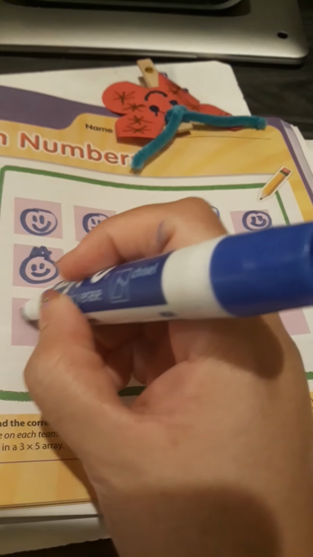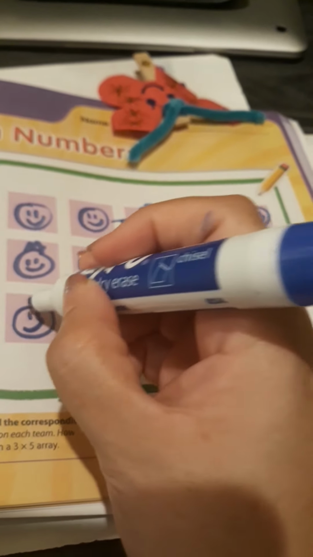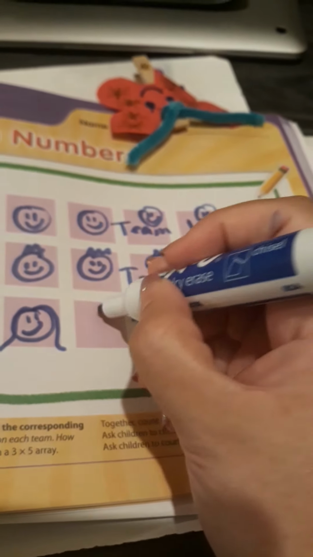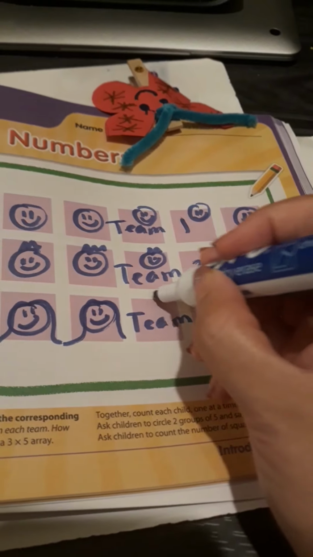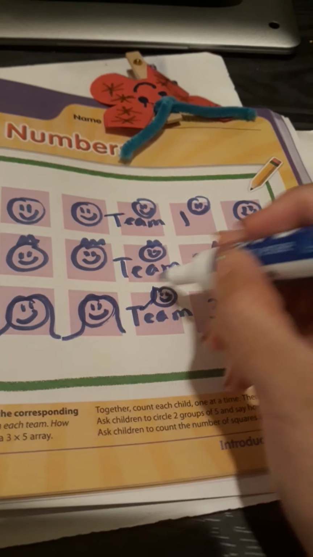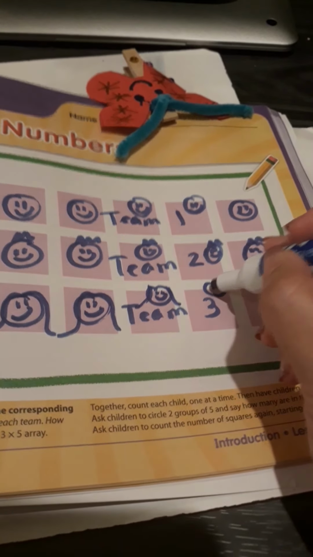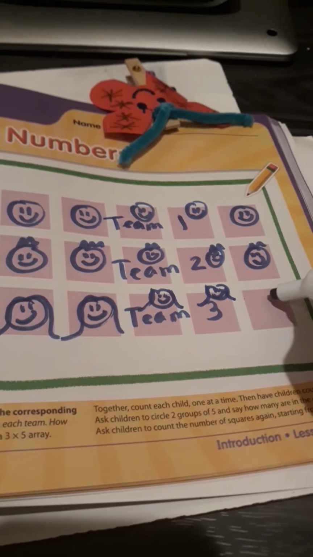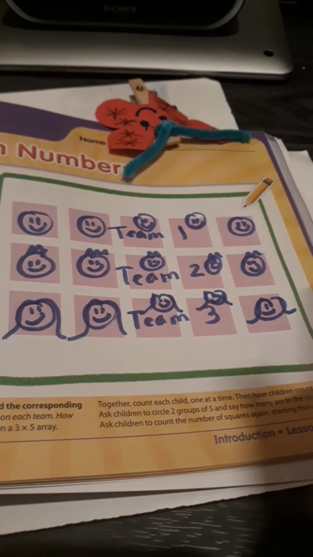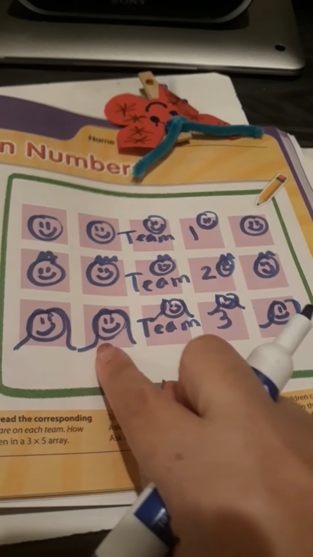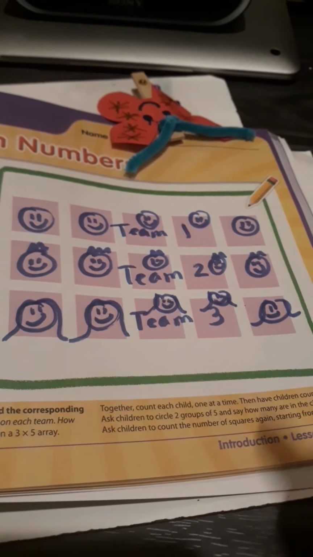And now team 3. Okay, let's make sure there's 5 kids. 1, 2, 3, 4, 5.